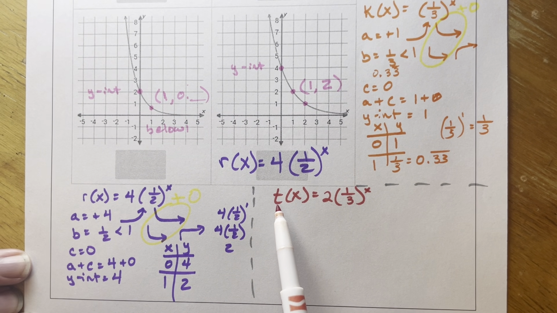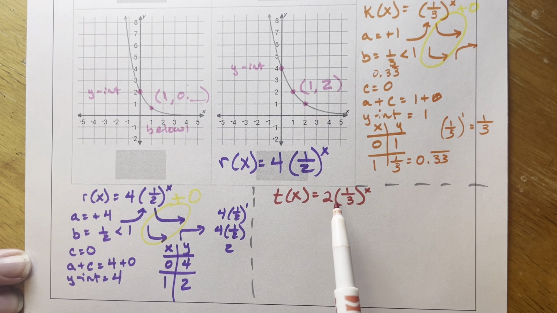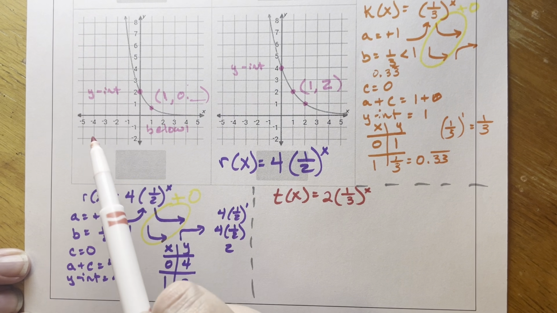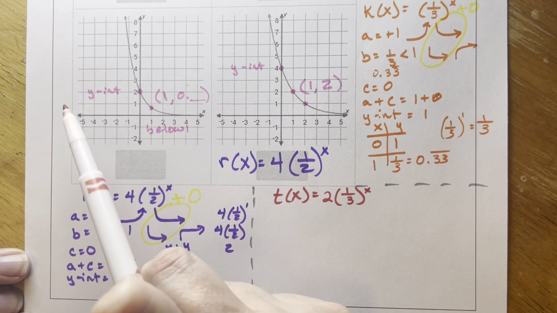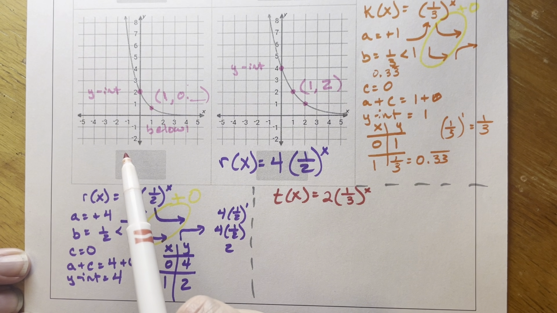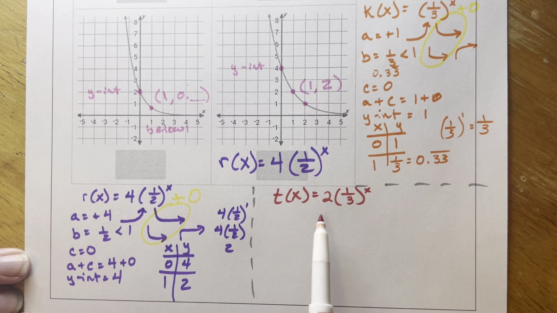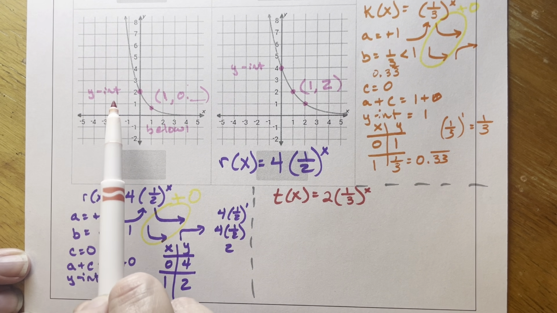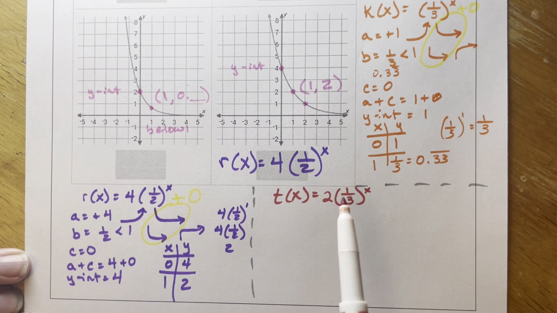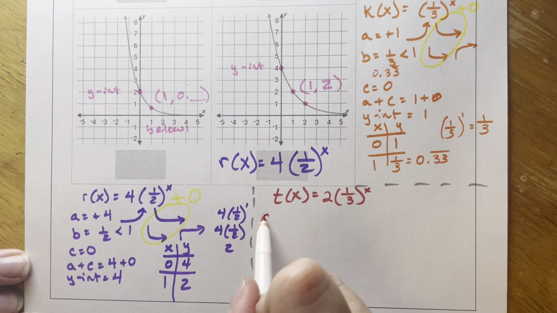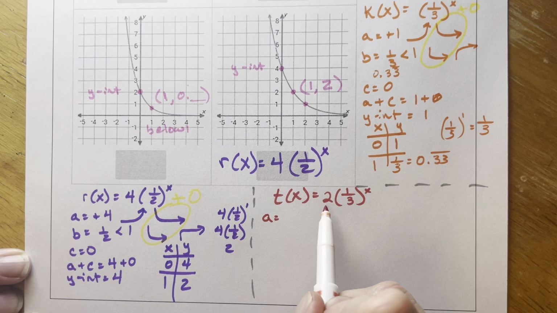So let's go talk about t of x equals 2 times the quantity 1/3 to the x power. Our third graph is the only one that we haven't named so far with its appropriate exponential function. So it stands to reason that this third graph will be t of x, but let's verify. As always, gotta verify. So let's start with a.